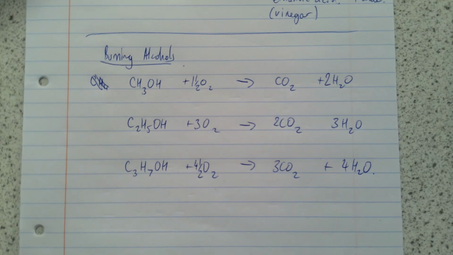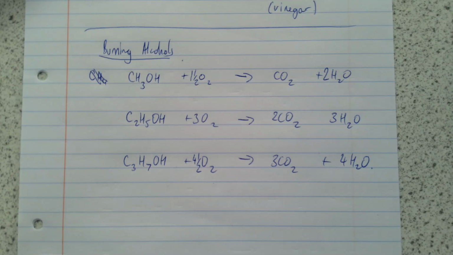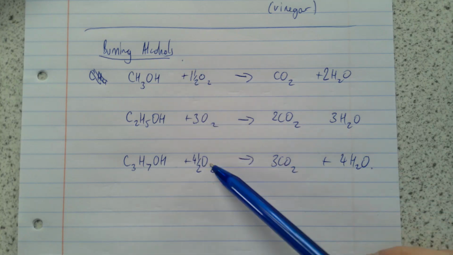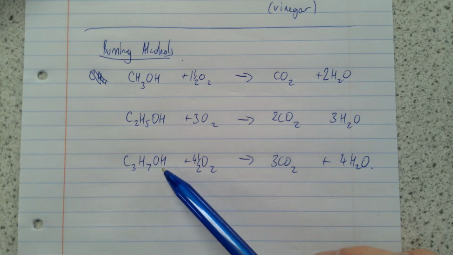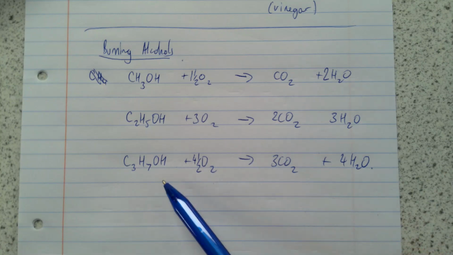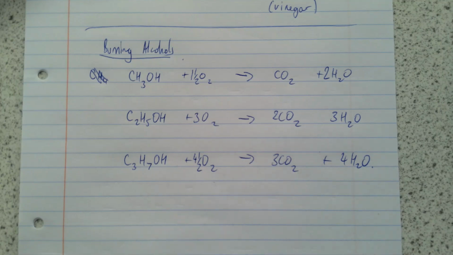So in order to undergo complete combustion, you need way, way more oxygen for propanol than you do for methanol, right? Which means it's much less likely that you're going to get complete combustion for the longer chain alcohols, or indeed longer chain hydrocarbons, because the amount of oxygen you need per molecule is much higher.